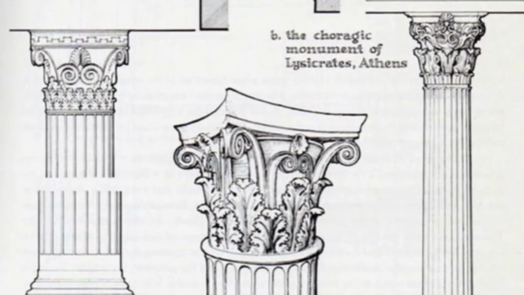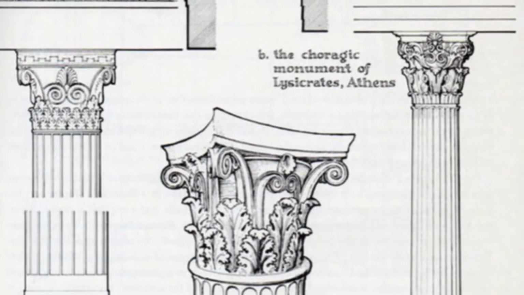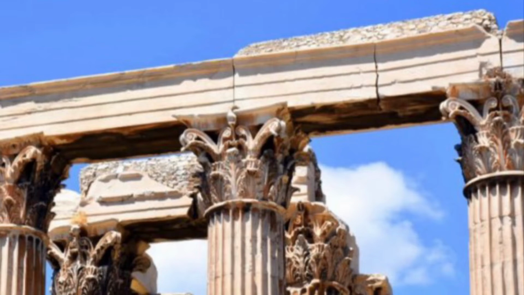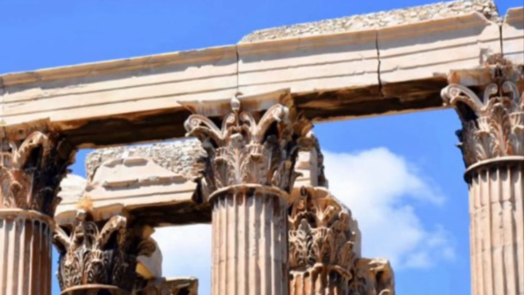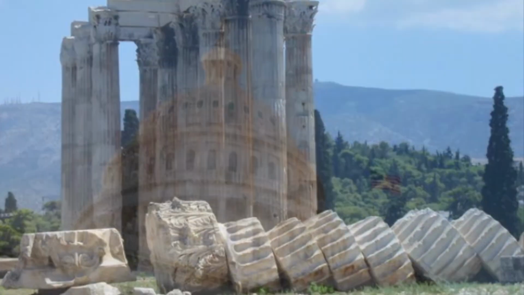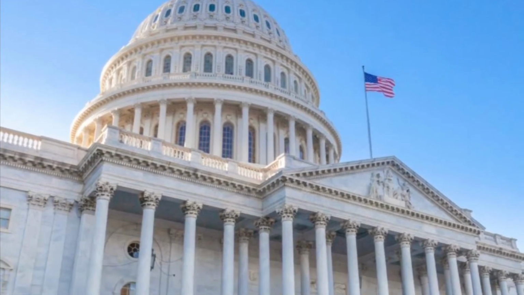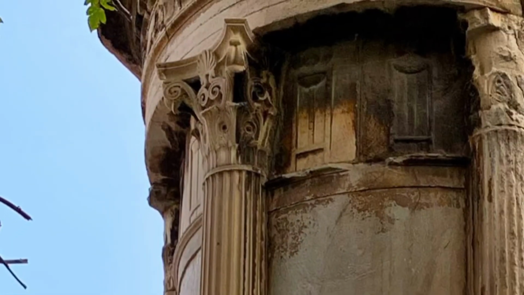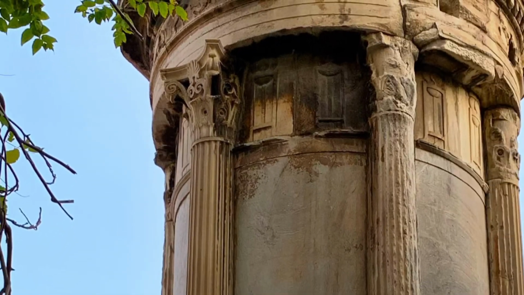And finally, we come to the third and most ornate and decorative of the column orders, which is known as the Corinthian. A good example of an ancient Corinthian temple would be the Temple of Olympian Zeus in Athens, while a modern example, once again in Washington, D.C., is the U.S. Capitol building. There's an interesting story about the origins of the Corinthian capital.